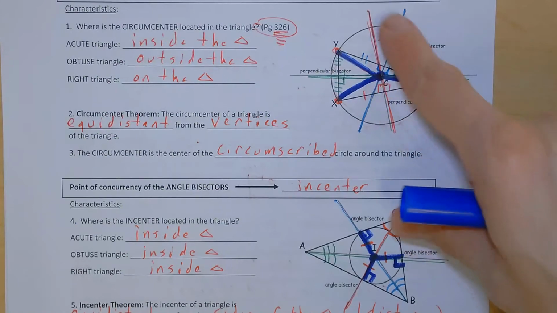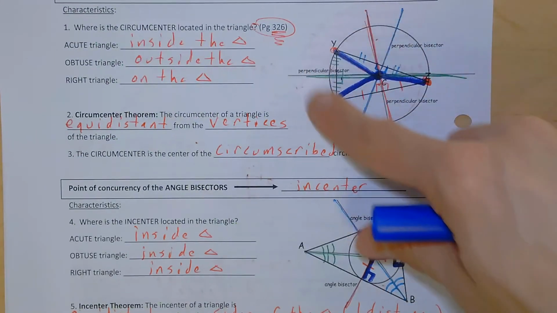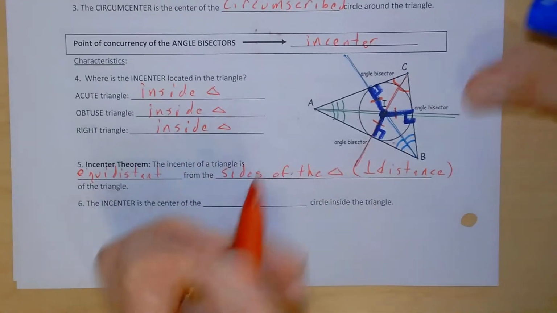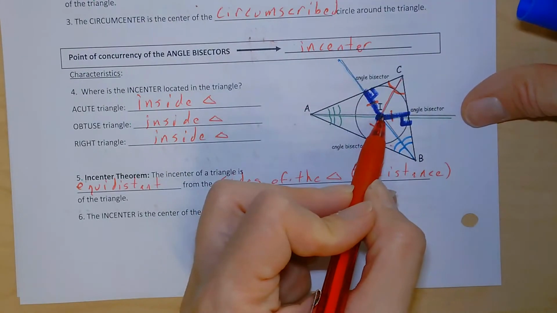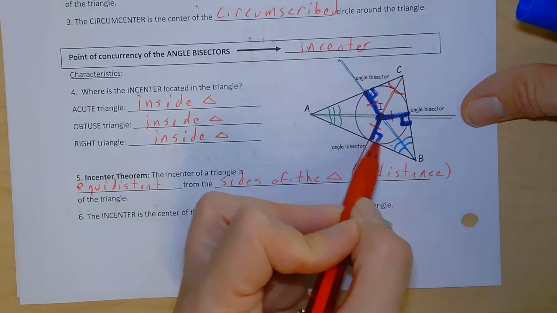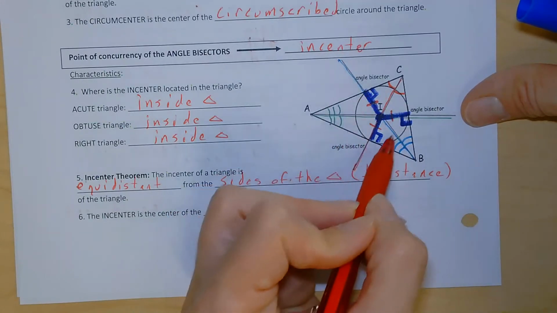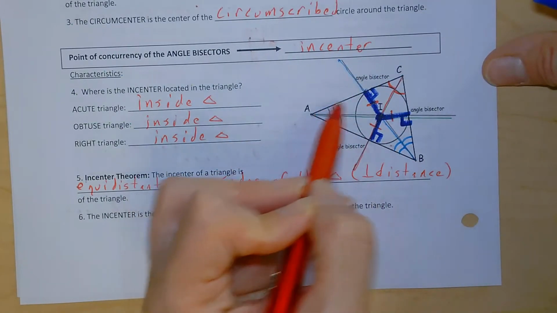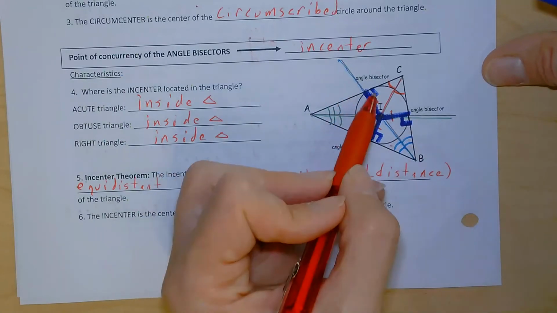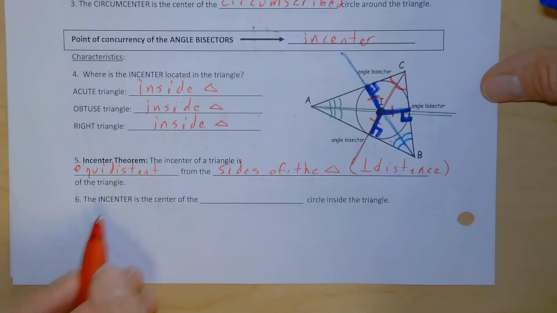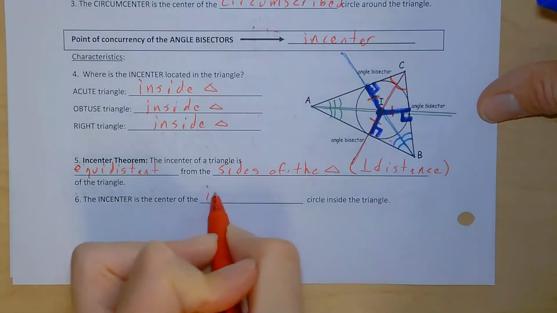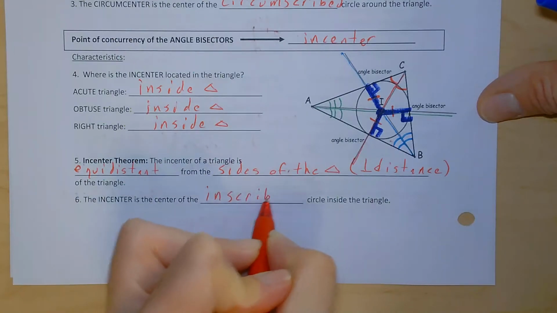Okay, now go up to the circumcenter. That was the center of the big circumscribed circle that went around the outside. So now look at the in-center. The in-center is the center of the inscribed circle. So the circle on the inside is called inscribed. This triangle would be called circumscribed. It's around the outside. So this is the inscribed circle. So the in-center is the center of the inscribed circle.